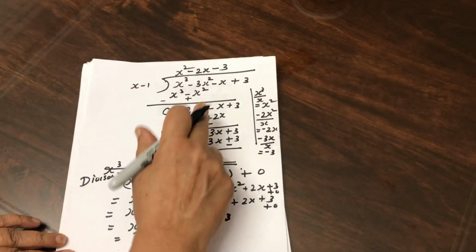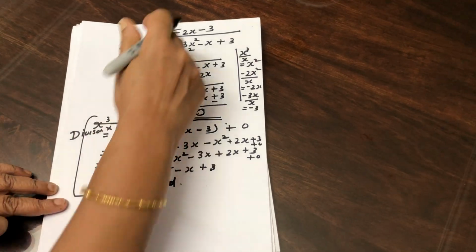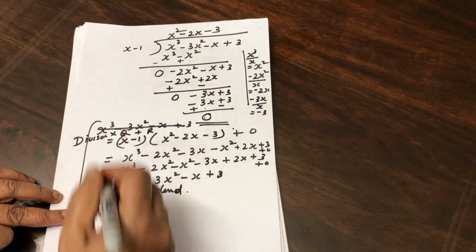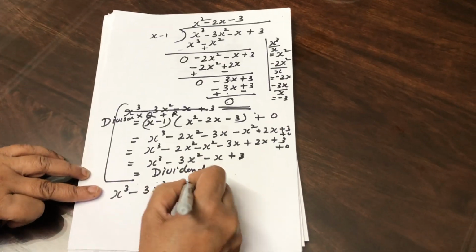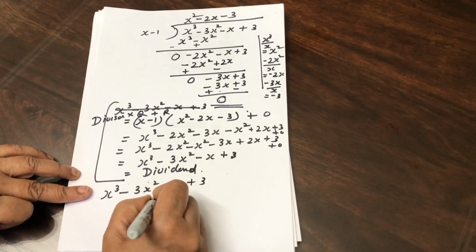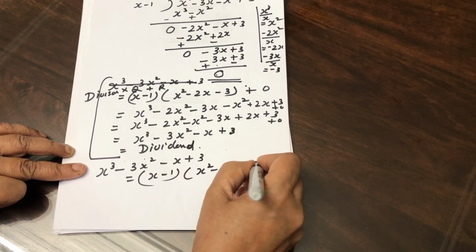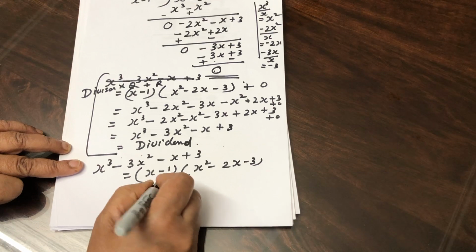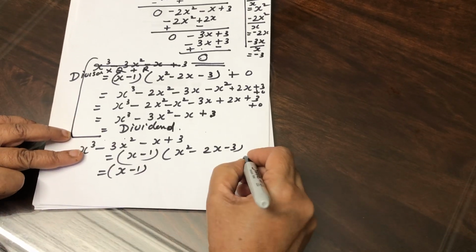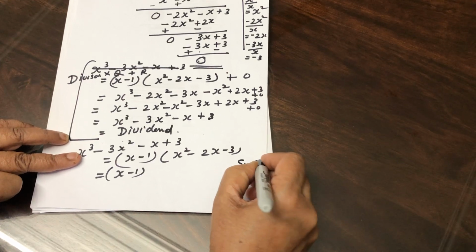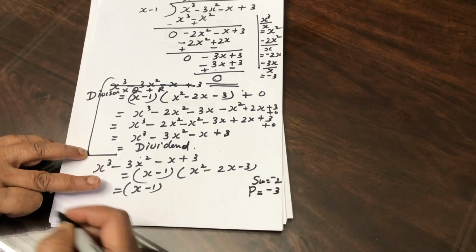So the question is we have to find out the factors. Actually this is not asked in the question. Now our question is you have to find out the factors. X cube minus 3x squared minus x plus 3 is x minus 1 into x squared minus 2x minus 3. This is x minus 1. You split up the middle term of this. Here the sum is minus 2. Product is minus 3 into 1, which is minus 3.